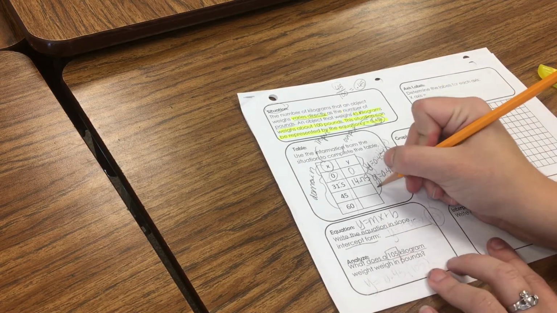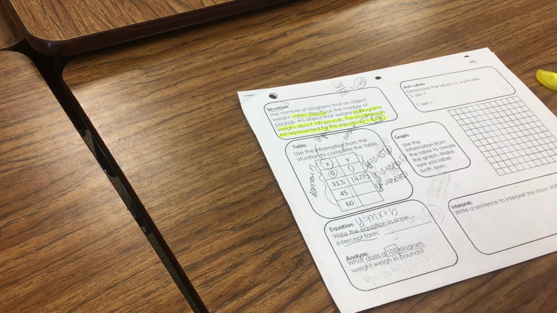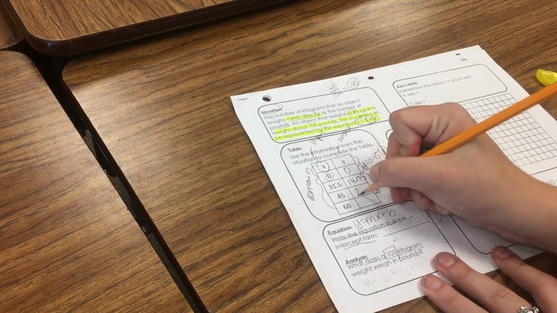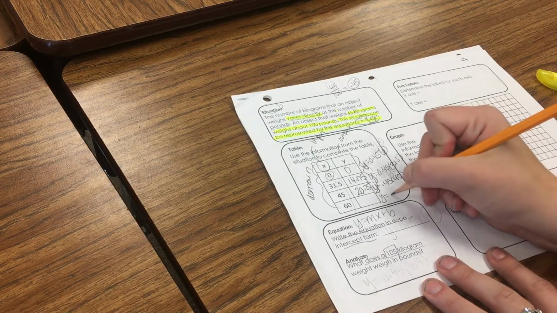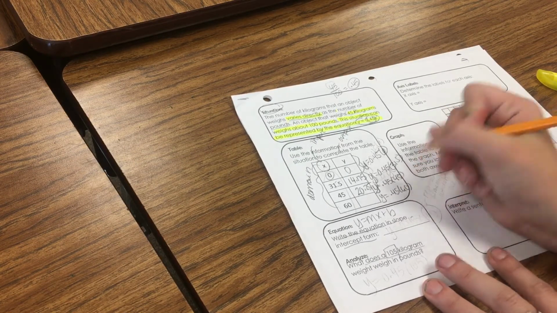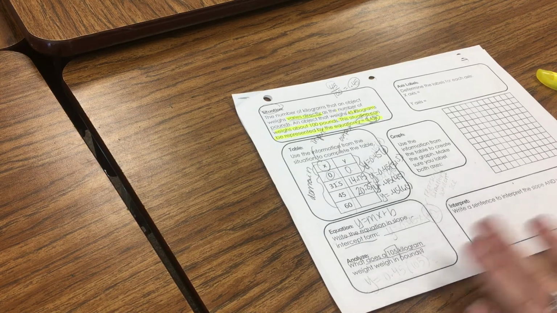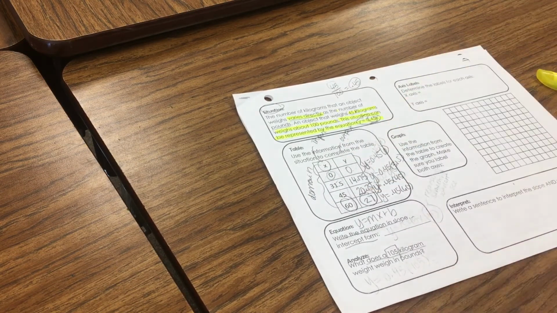Now I'm going to do it with 45, so y equals 0.45 times 45. So when something weighs 45 pounds, it weighs 20.25 kilograms. Now I do it with 60, so I replace my x with the value 60, so 0.45 times 60, and that equals 27. So when something weighs 60 pounds, it weighs 27 kilograms.